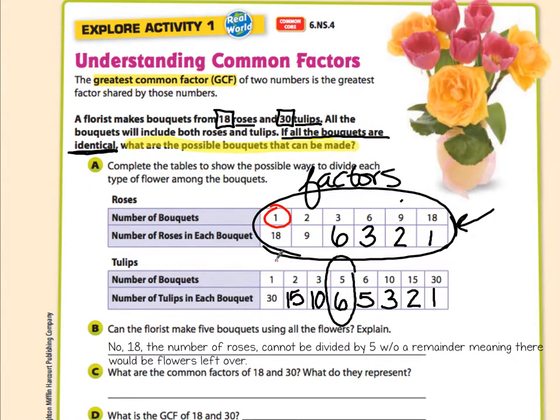I have 1. 1 is a common factor. 2 is a common factor. 3, not 5, 6, not 9, not 10, not 15, not 18, not 30. So my common factors are 1, 2, 3, and 6.